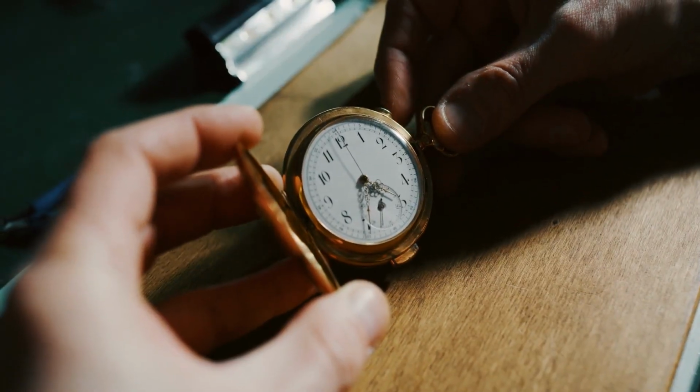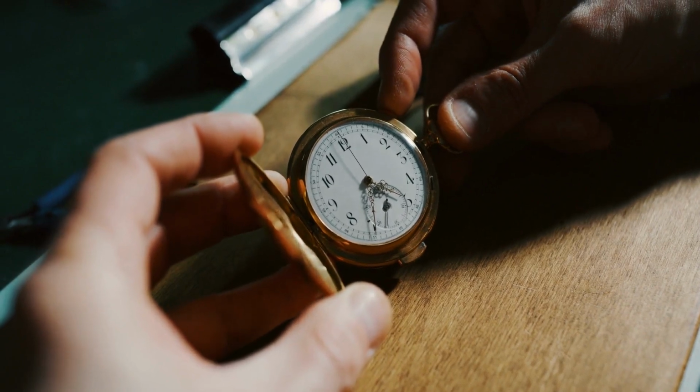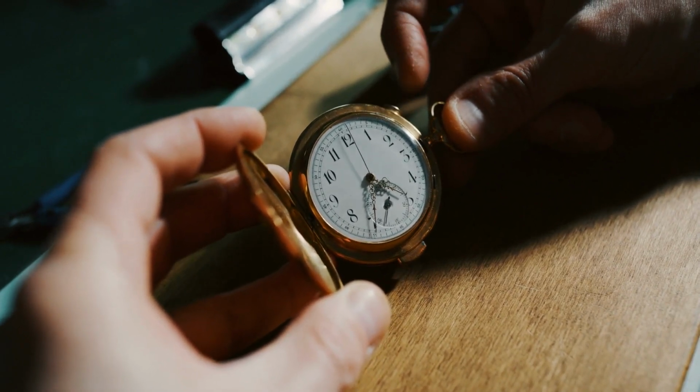I genuinely believe this specific automation shortcut is one of the absolute best productivity hacks that creators can adopt right now to save time.